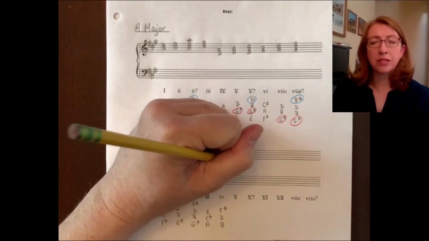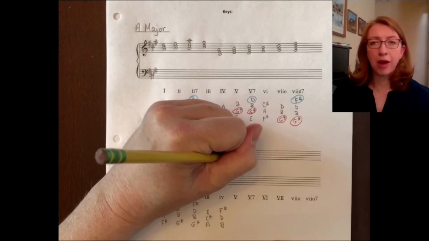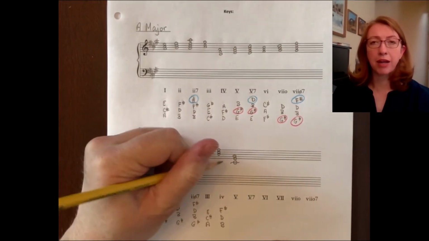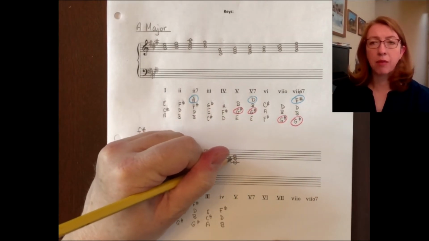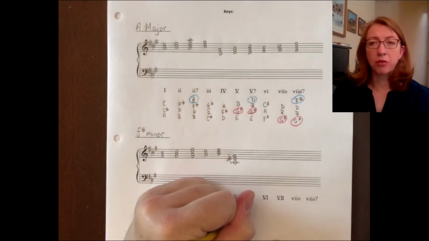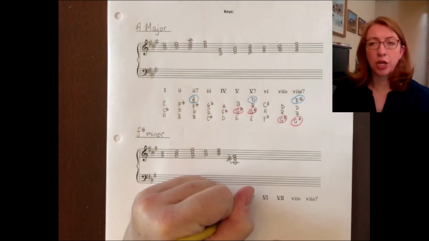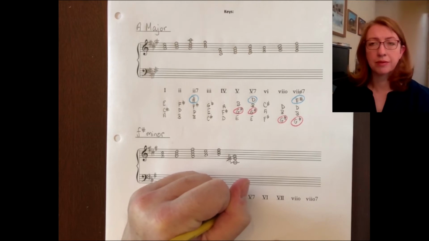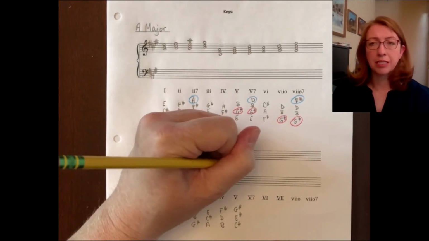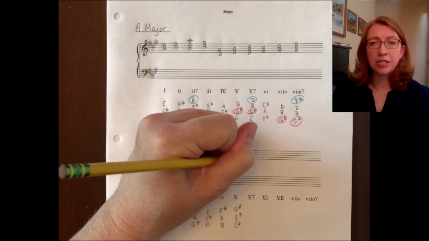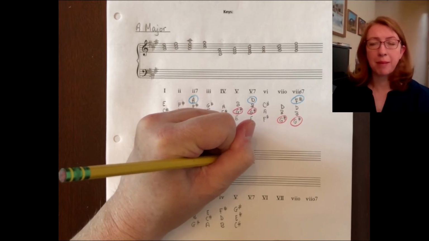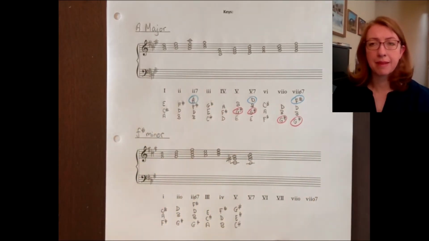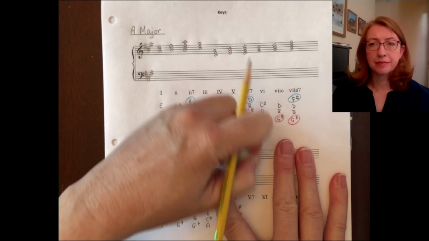We know that in tonal music, we use the major triad for our 5 chord, even in a minor key. So I'm going to go ahead and mark that with my accidental. The 5 chord is C sharp, E sharp, G sharp. I'll spell my 5-7 chord, C sharp, E sharp, G sharp, B.